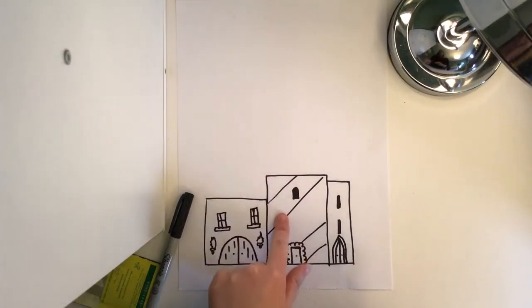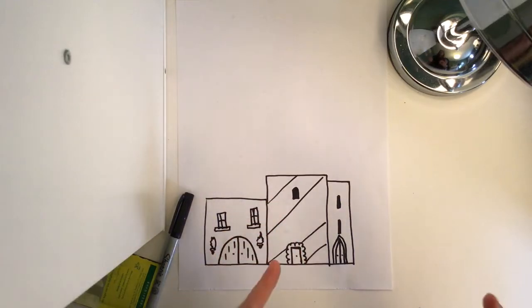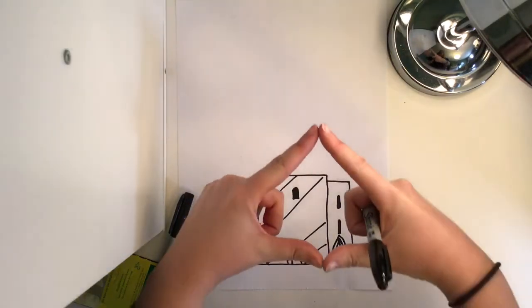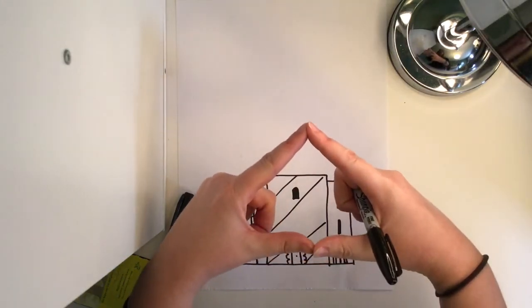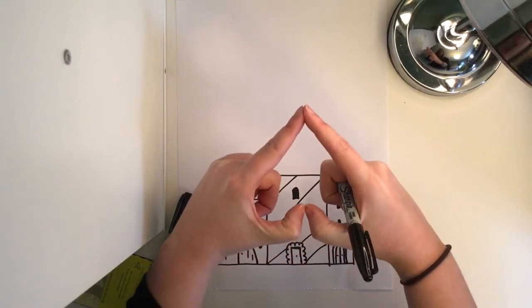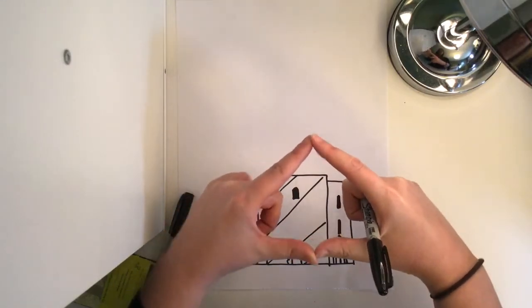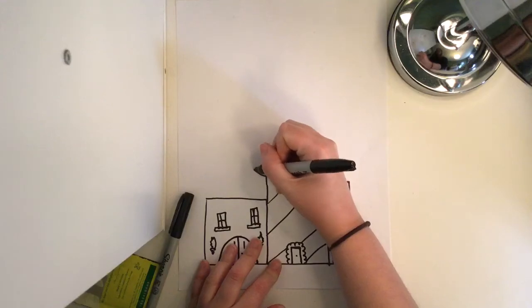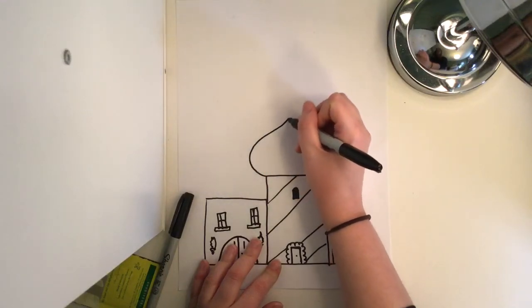So I'm going to add an onion top to this building here. And they can be a little bit tricky. They're like that Hershey's Kiss shape. They almost look like an upside down heart. Okay, but the bottom is going to be flat. So I'm going to come out on the sides and then come up to a point.